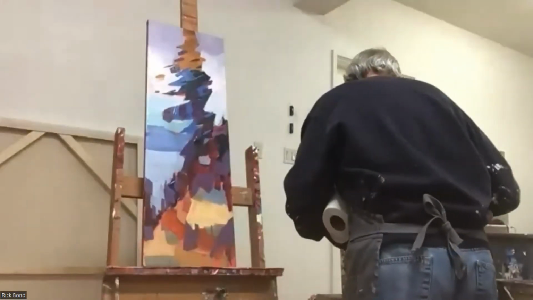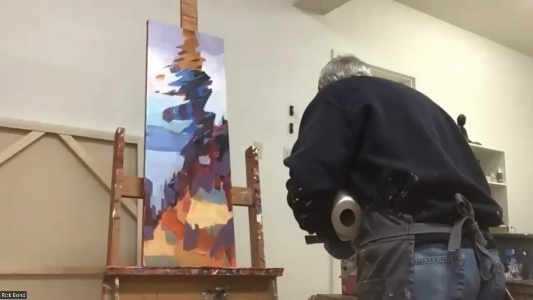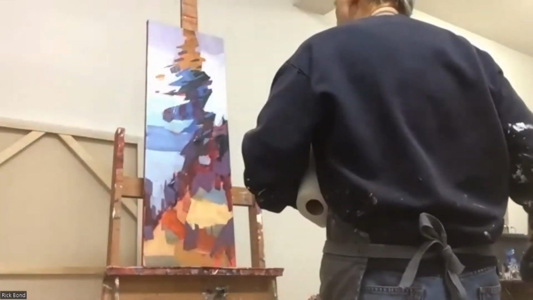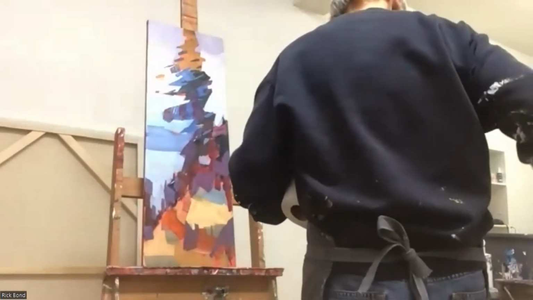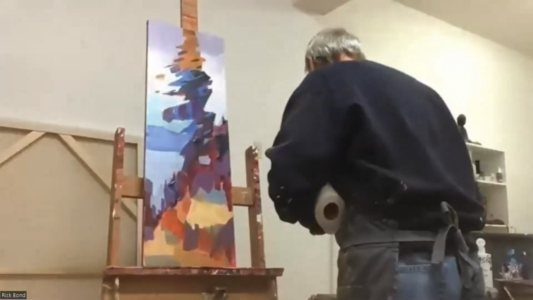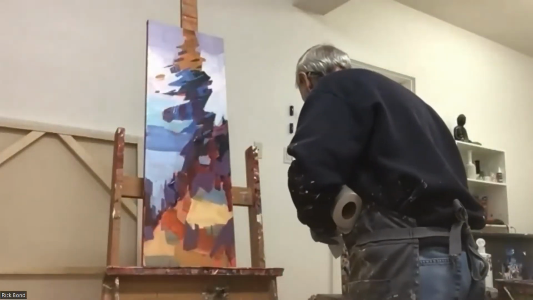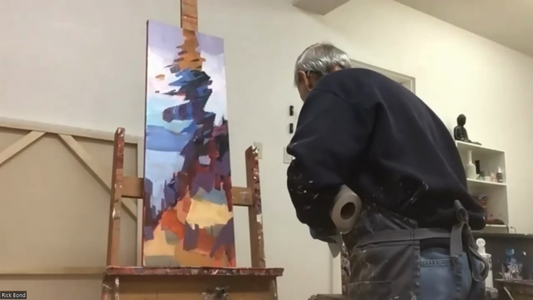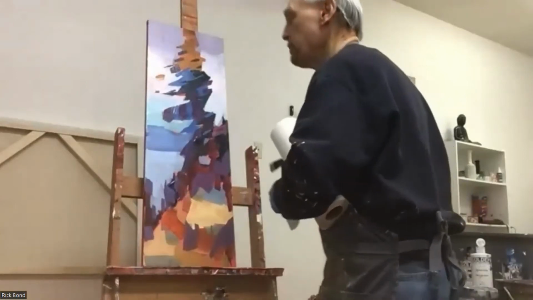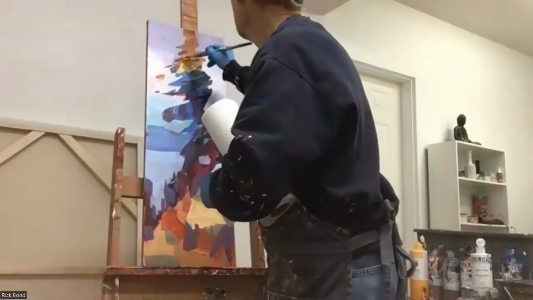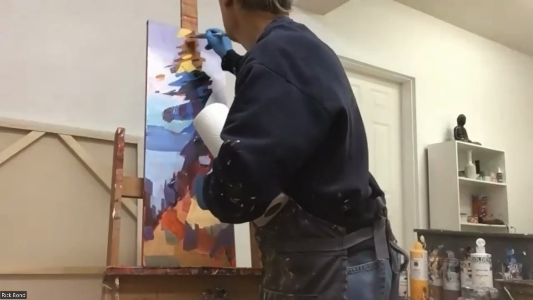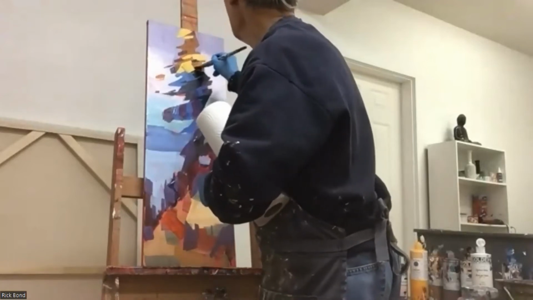So now let's keep plugging along here. Basically all I'm doing right now is just building color shapes. And you can see it dries quite quickly.